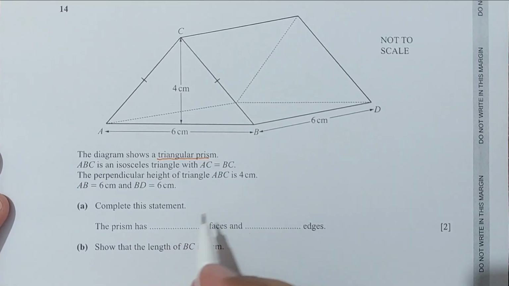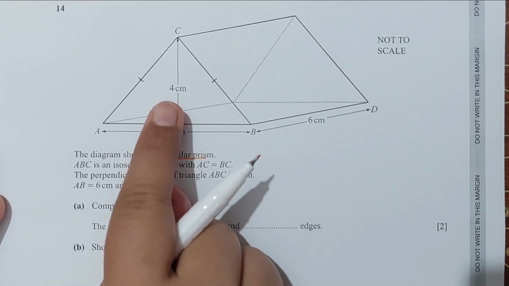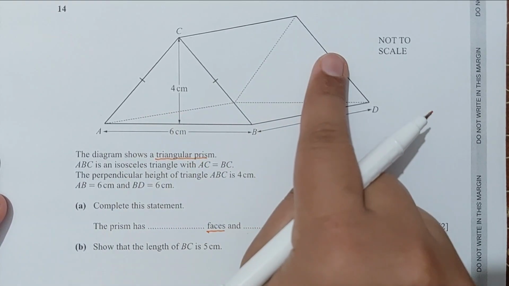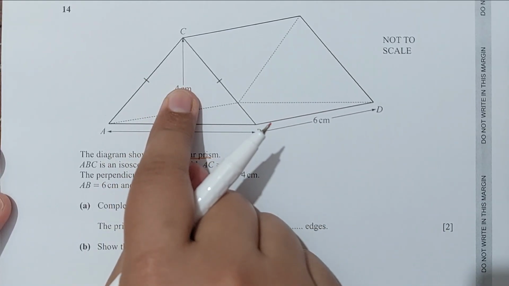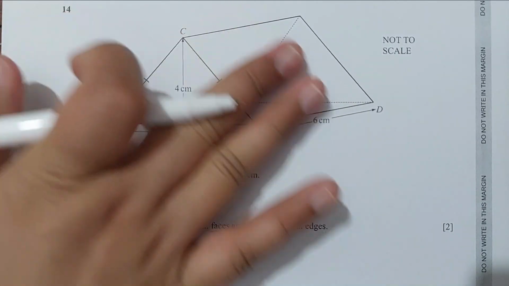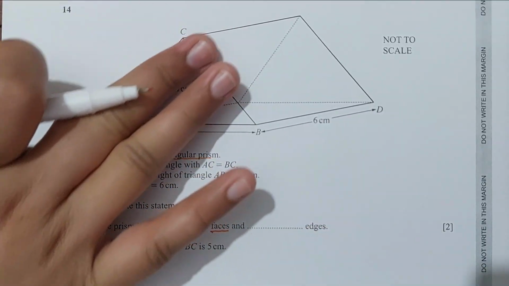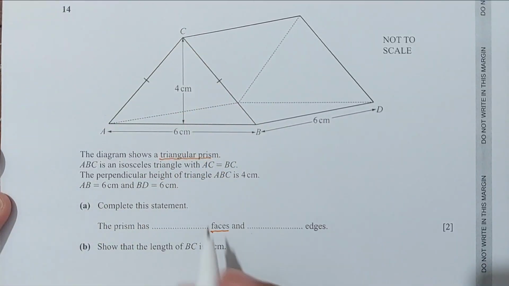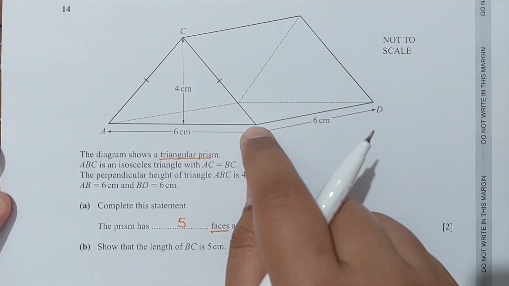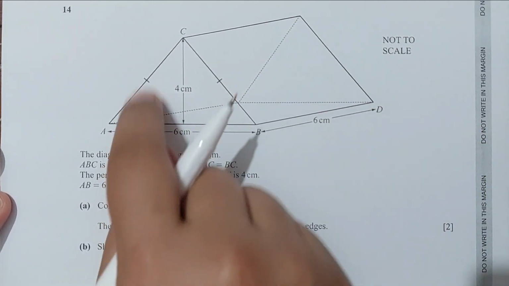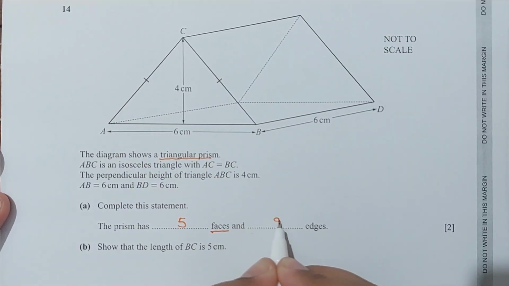So let's talk about the faces first. This is a front face, a triangle, an isosceles triangle. One face, two faces, this is three, the back is four, and the bottom is the fifth face. So five faces. And the edges are 1, 2, 3, 4, 5, 6, 7, 8, and 9. So 9 edges. Just count.